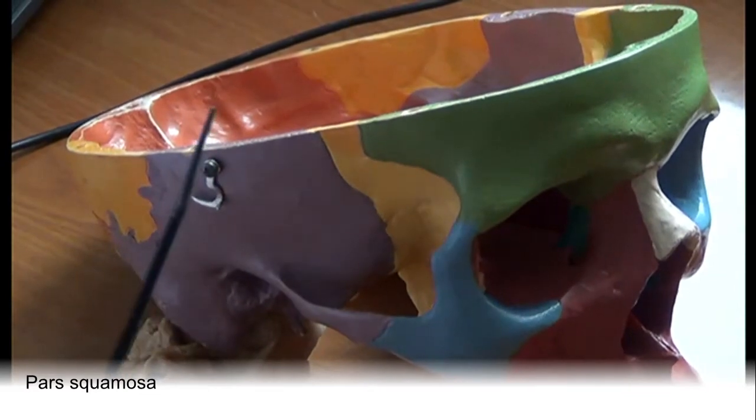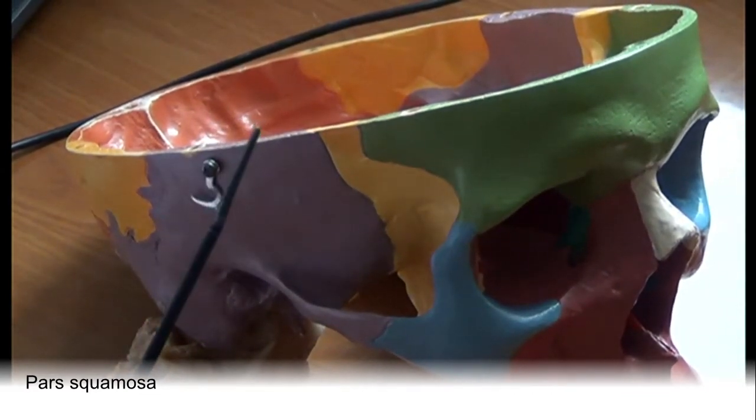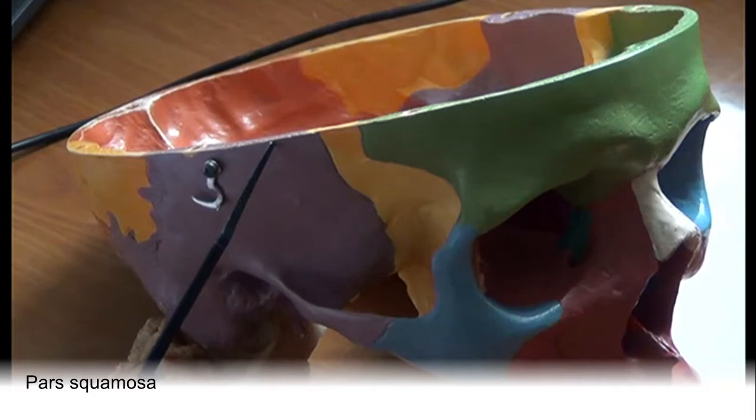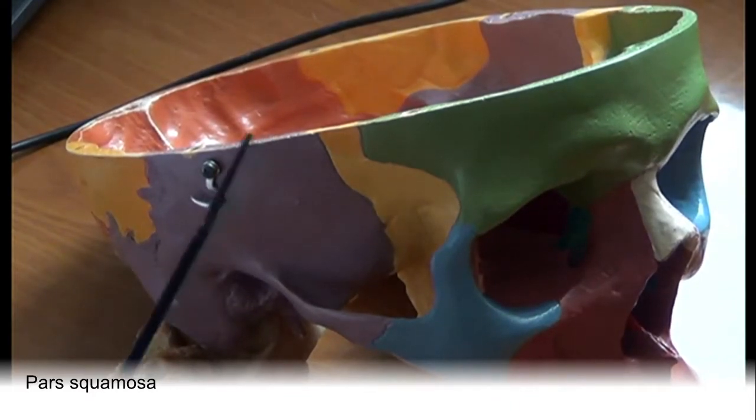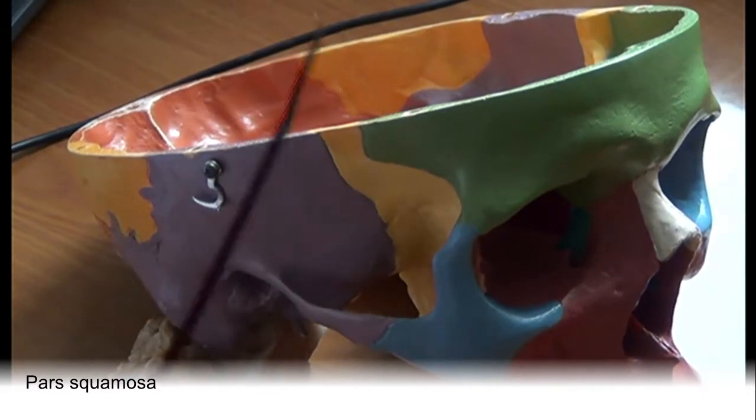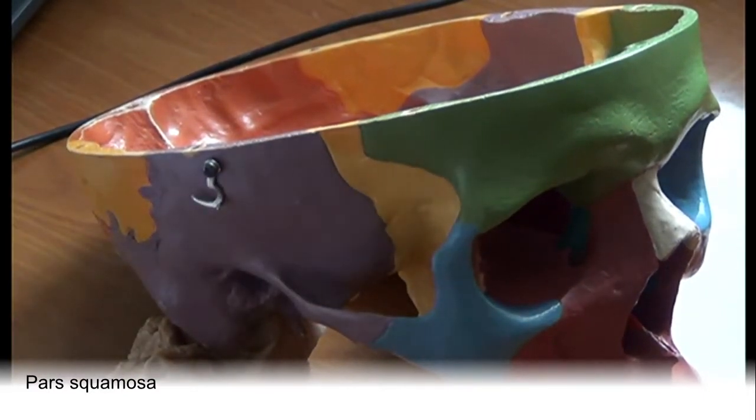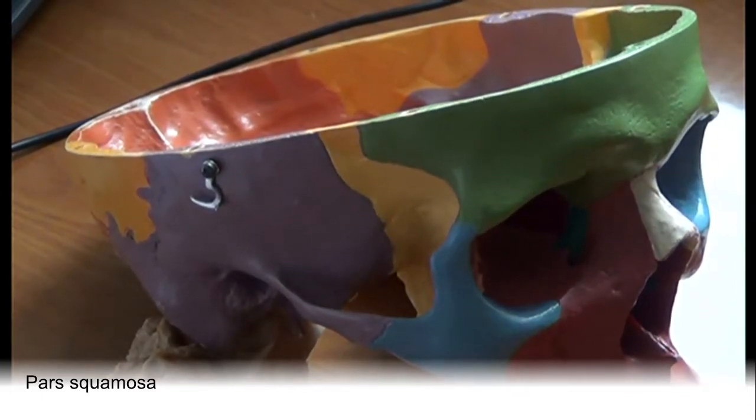It is part of those parts of cavity for the brain which protect brain from the injury.